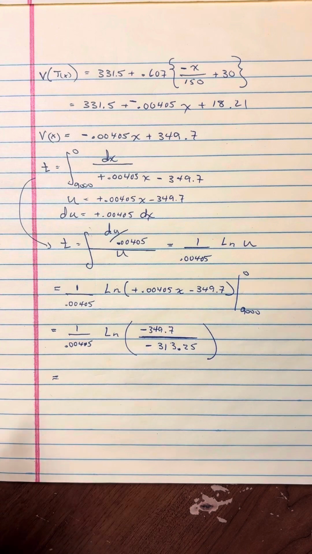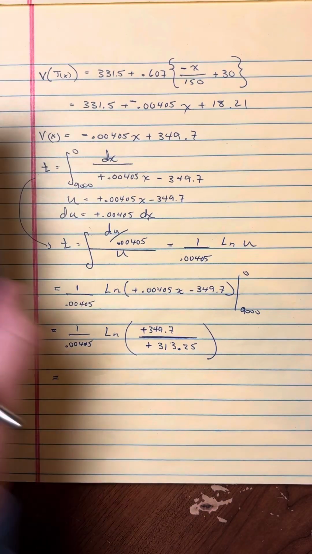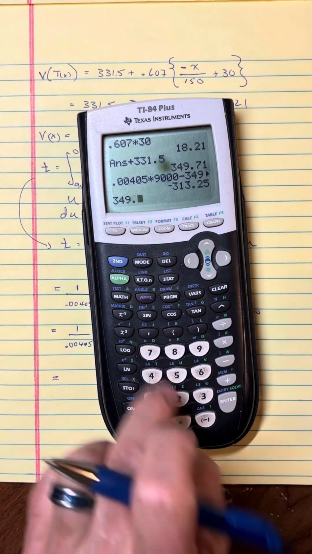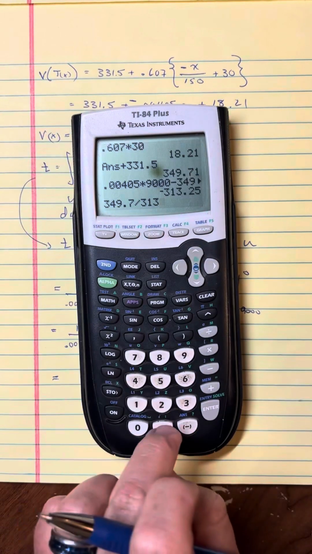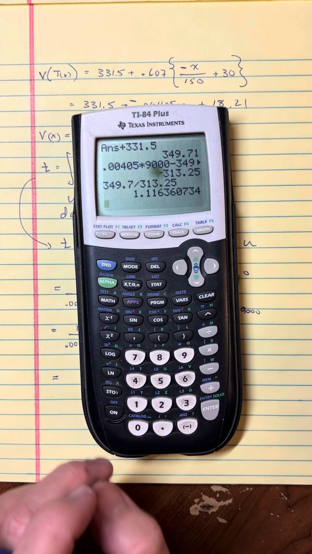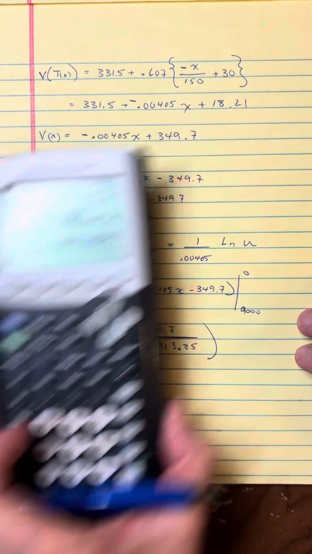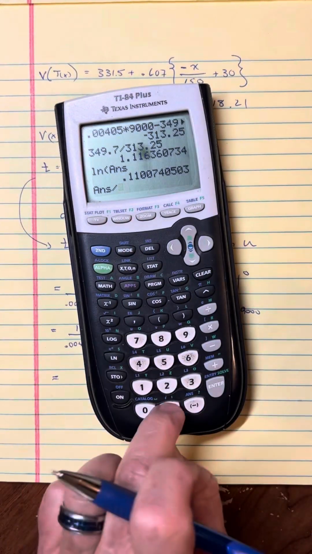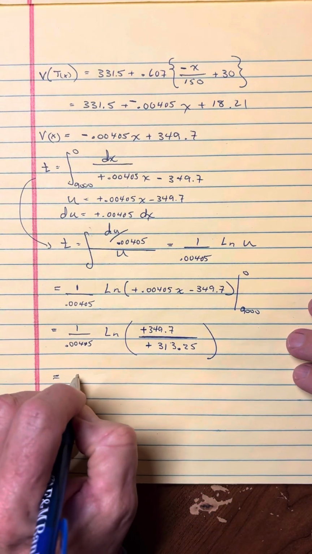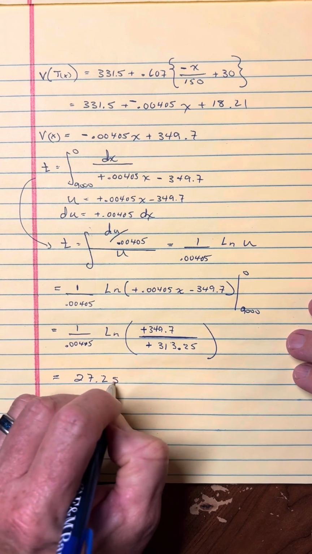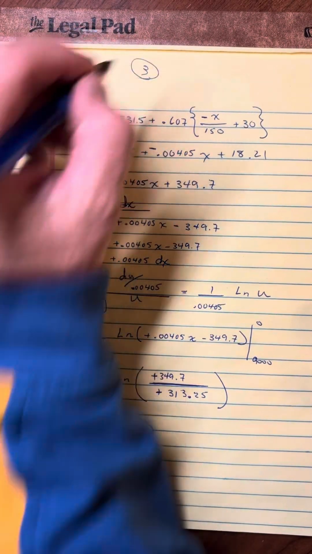And then I'll just get rid of the negatives by hand. And so I've got 349.7 in the top and 313.25 in the bottom. And I'll take the natural log of that. Then I'll divide that by 0.00405. And that'll be about 27.2 seconds. Nice. That was page 3.